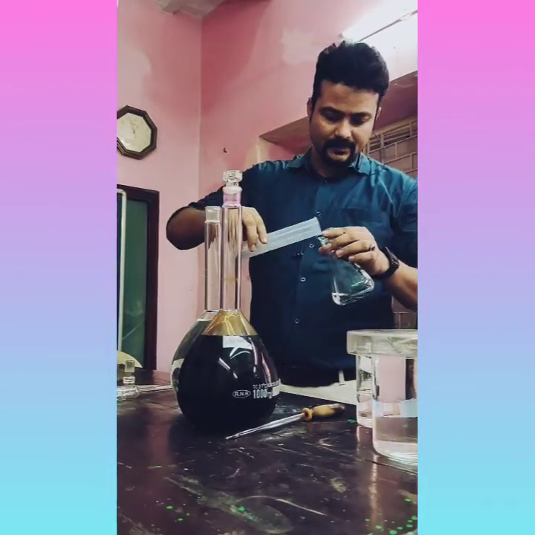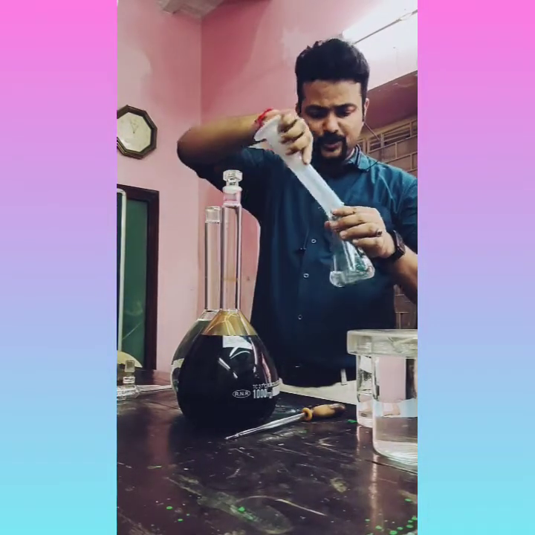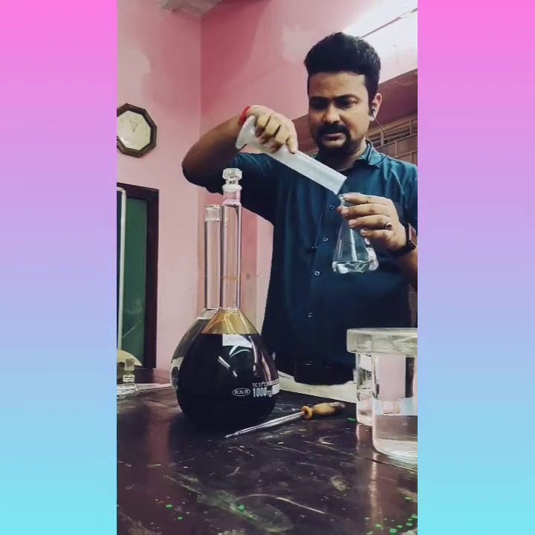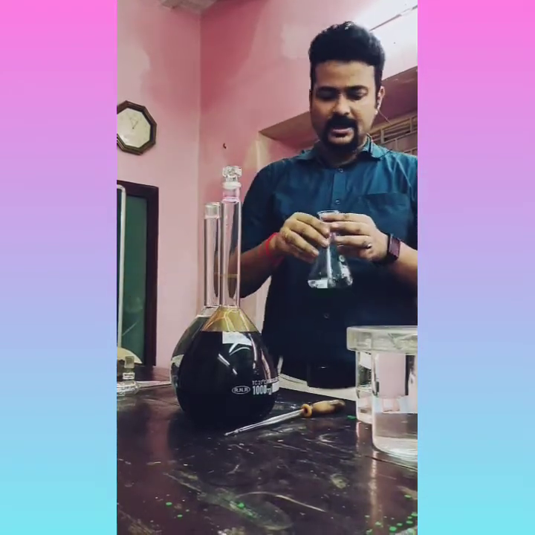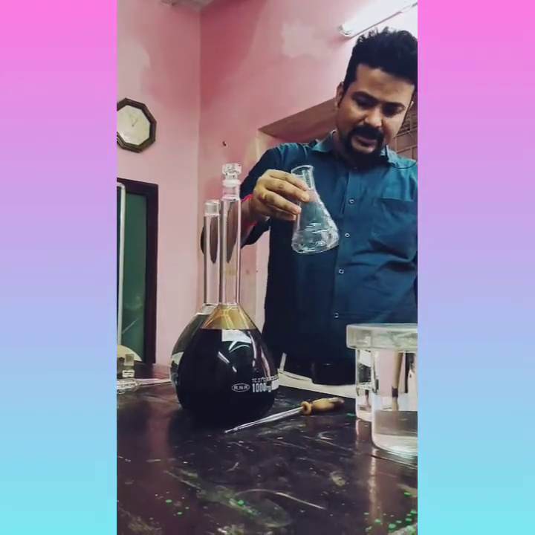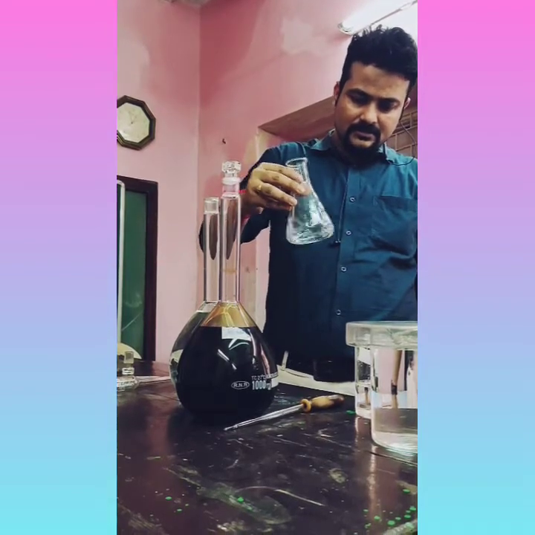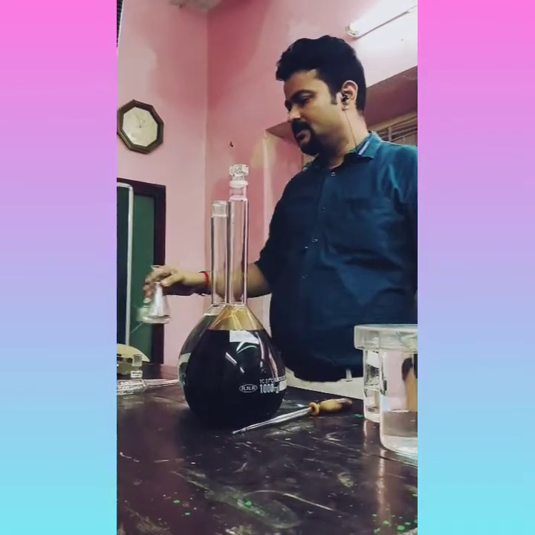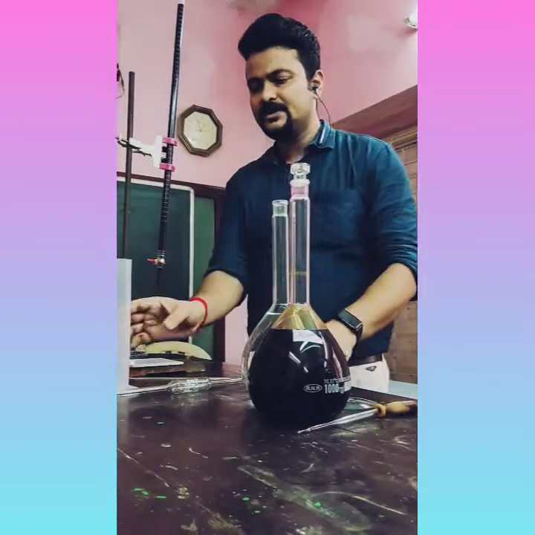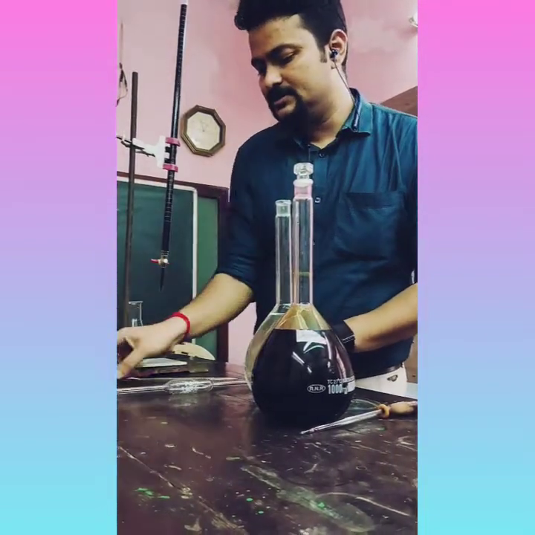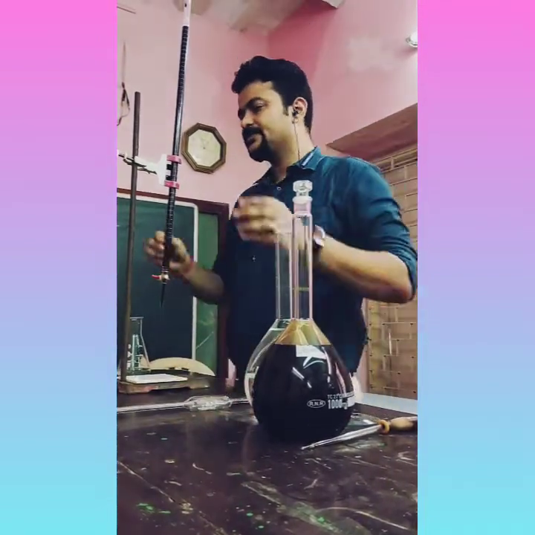So we are adding 20 ml of sulfuric acid here. And after that just mix it well to make it homogeneous. Now we'll start the titration. Just see the titration.